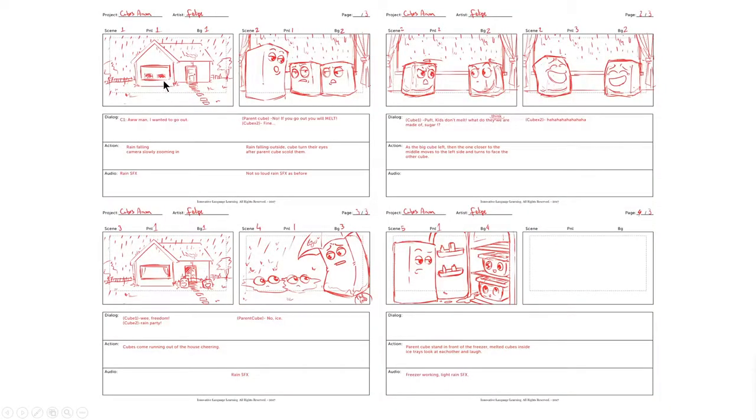Here's another sample of a storyboard. The scene, what's happening in the image, and here we have the dialogue, what is happening, action, what will happen, and the sound effect. Here it was a rain sound effect. This was a simple video about a joke.